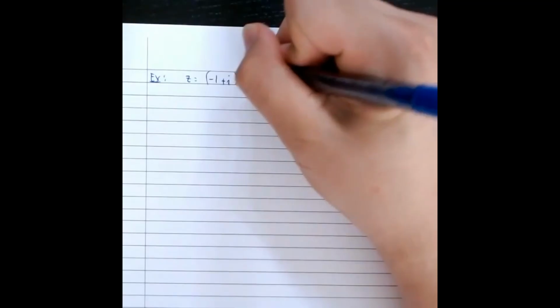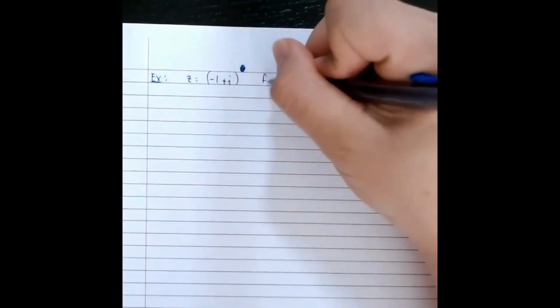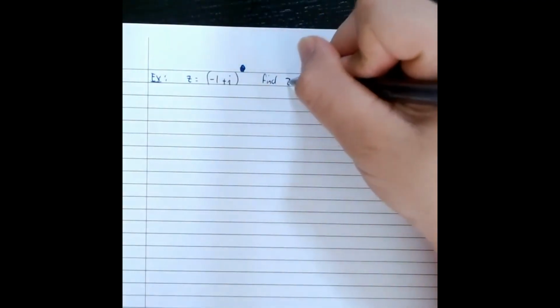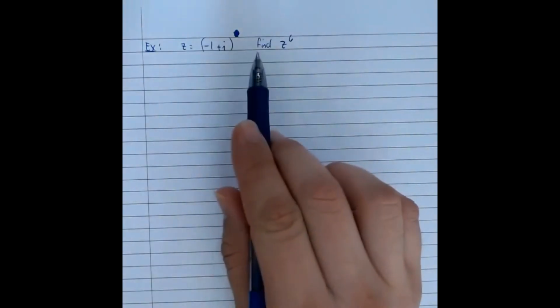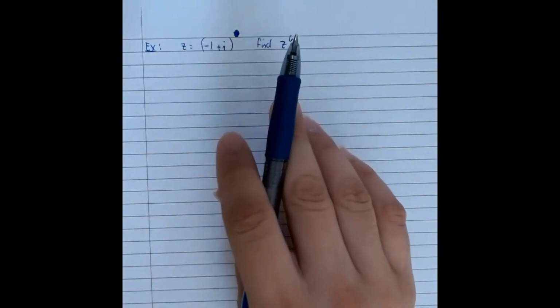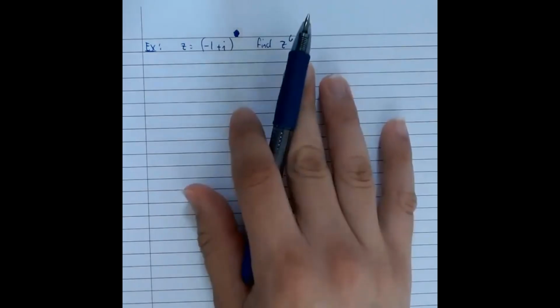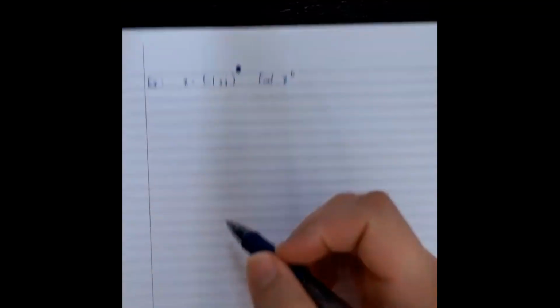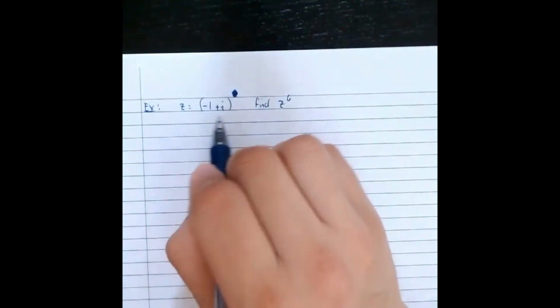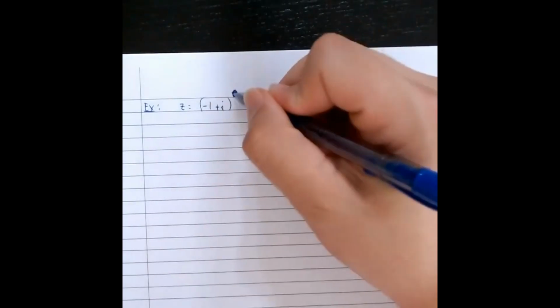Well, here, let's write it in two stages. So let's say z is equal to that, and the question is find z to the sixth power. Or in other words, raise that to the sixth power. Obviously, one thing you could do is write -1 plus I times -1 plus I times -1 plus I times -1 plus I times -1 plus I times -1 plus I, and then start distributing. That is not at all the way you want to do that. Here, the simpler way to do it is to take this and turn it into its polar form.